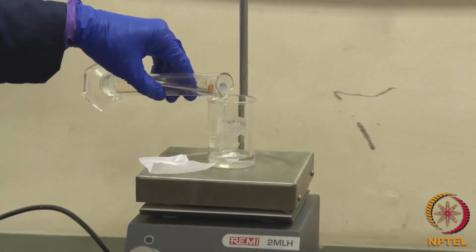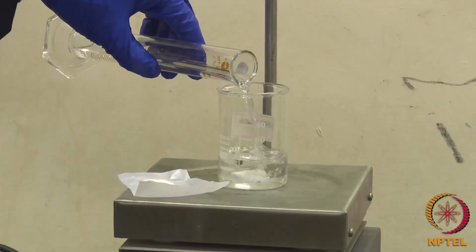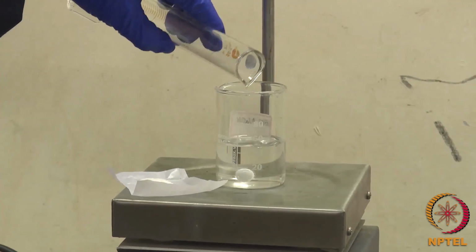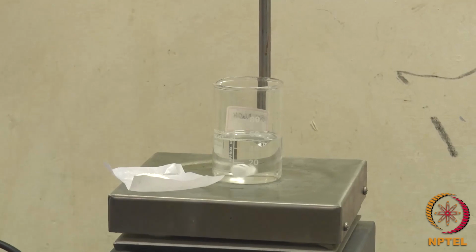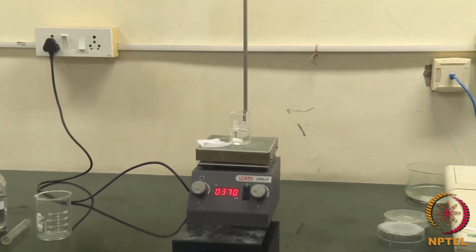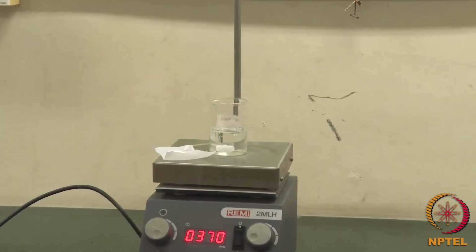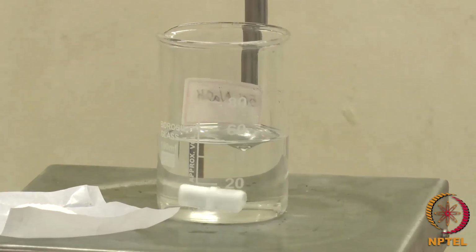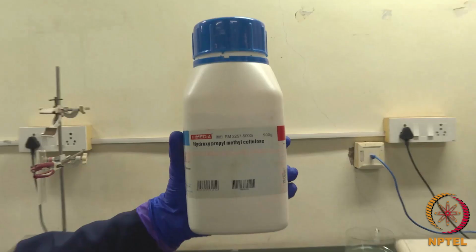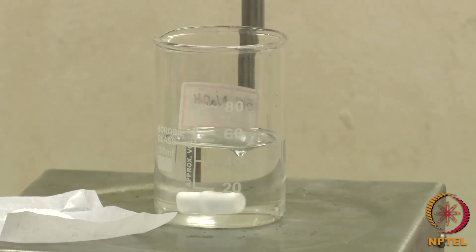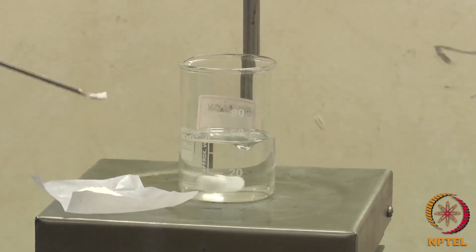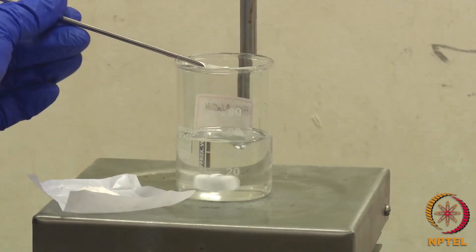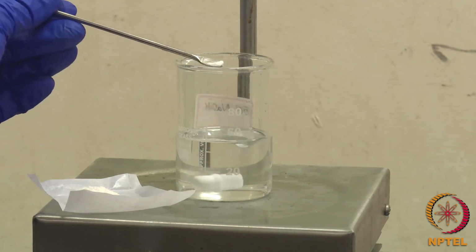50 milliliters of dichloromethane was taken in a beaker. Weigh 750 milligrams of HPMC and add slowly to the DCM with vigorous stirring.